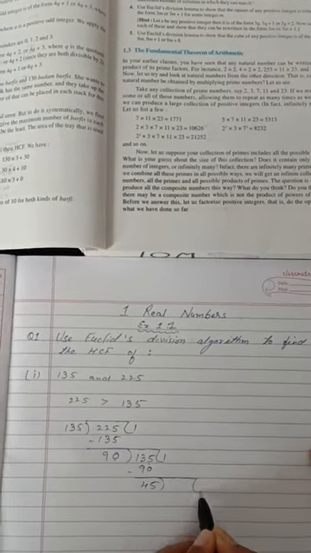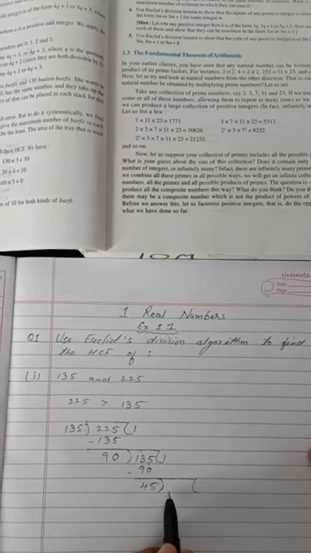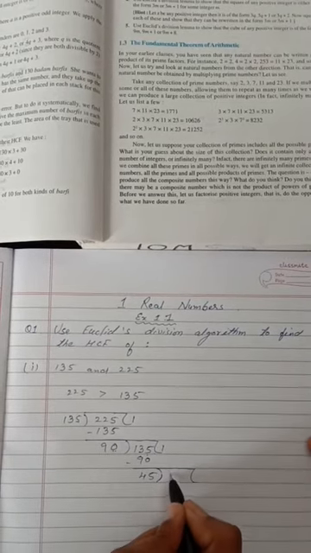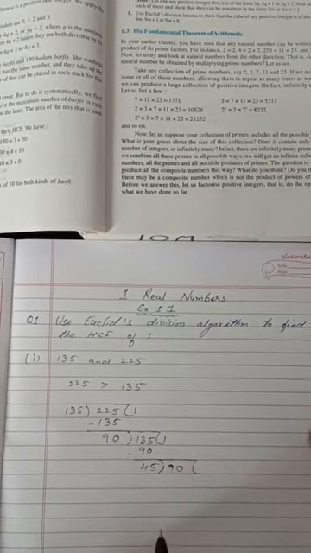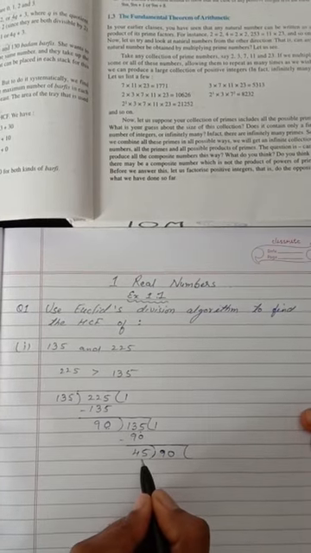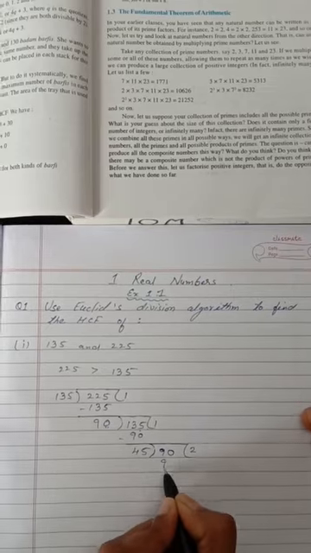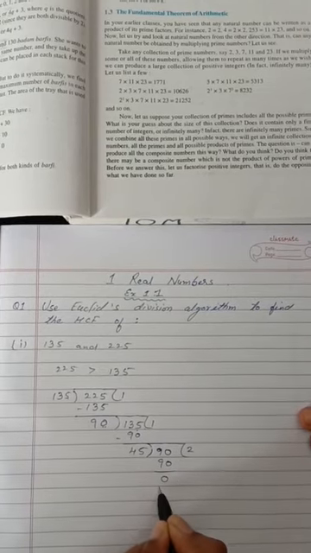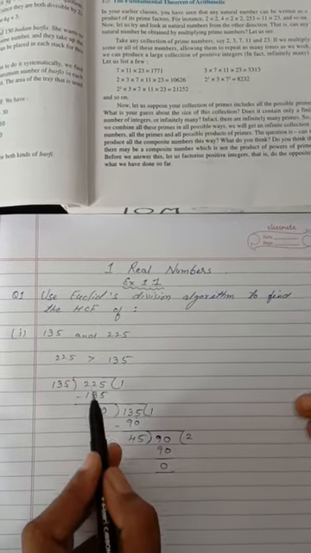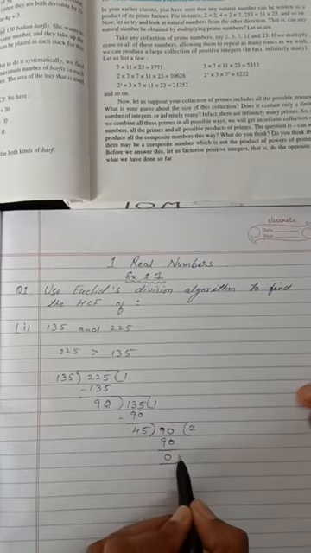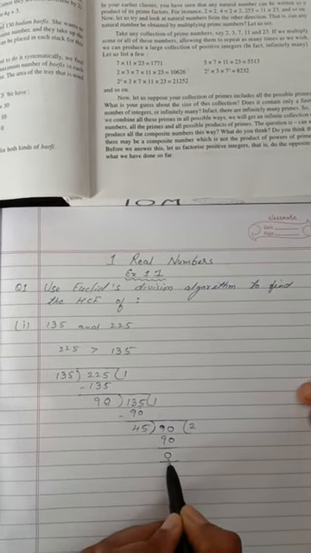It will become the divisor. Now, who will be the dividend? 90. So 90 will be the dividend and 45, which was the remainder, will become the divisor. Now 45 twos are 90. I am getting the remainder 0. I will keep doing this until I get 0 as a remainder.